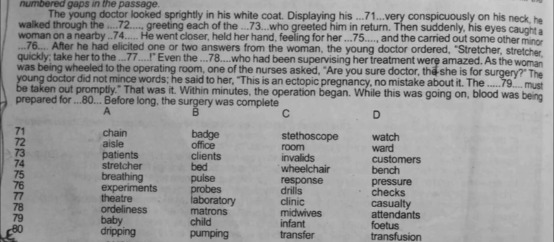The first sentence says the young doctor. A doctor does not display a chain on his neck. What does the doctor display? From the options that we have, a doctor displays what? A stethoscope.